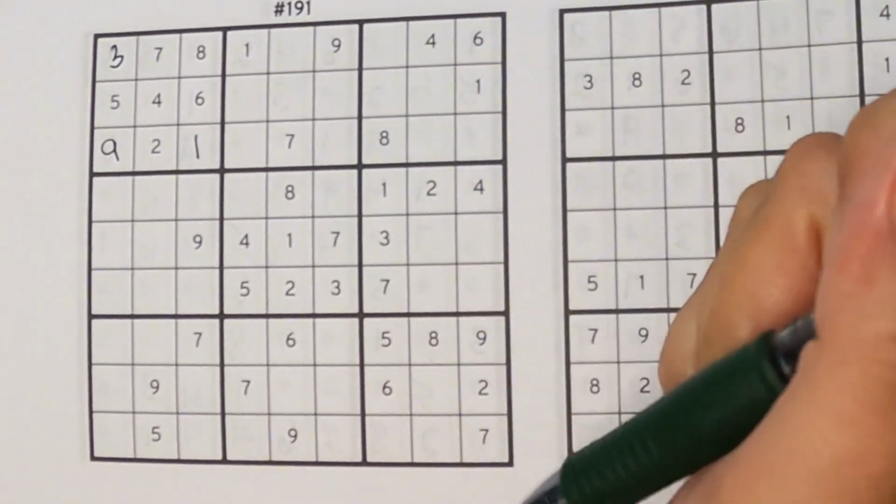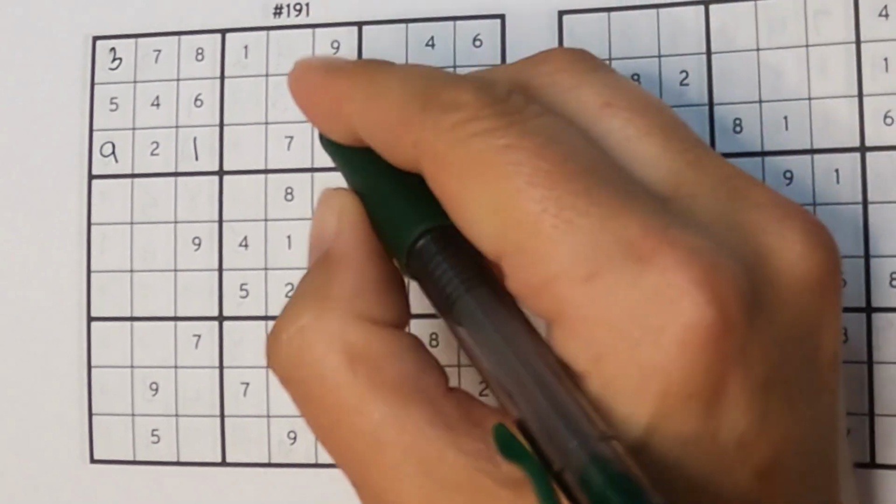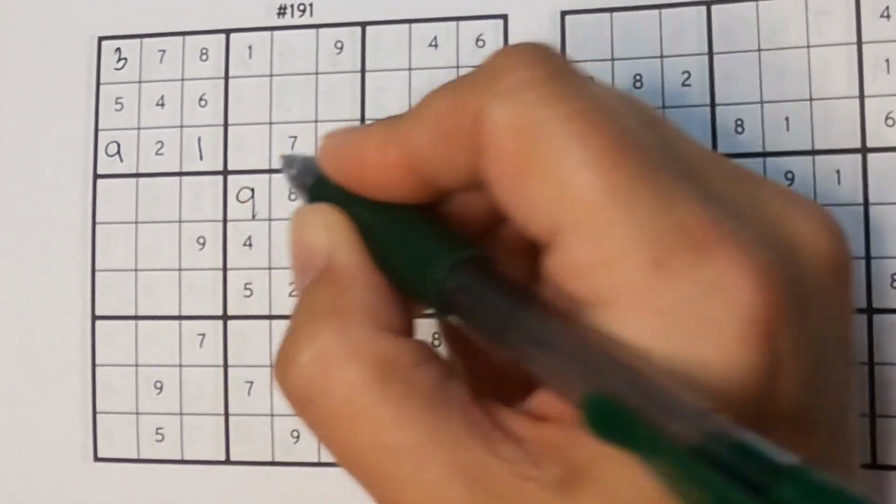For this box, we're missing 6 and 9. We've got a 9 here, so 6, 9.